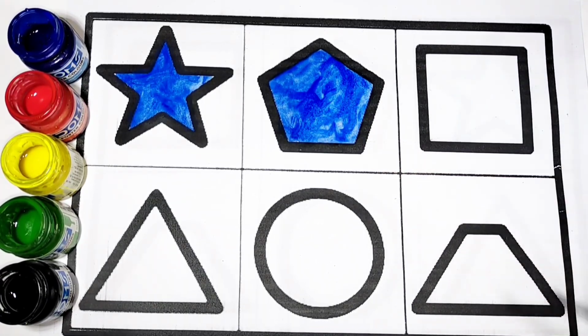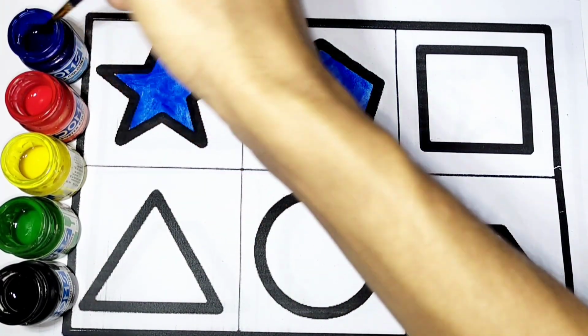Kids, the next one is square. The shape of square.